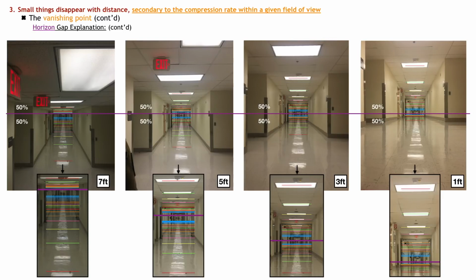Keeping in mind that, again, 50% of your vision is going to be the upper field, regardless of the height to which you are ascribing your field, and the lower 50% is going to be the lower aspect of vision, regardless of your height.